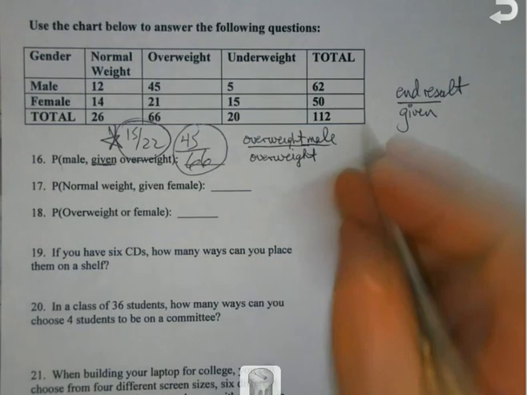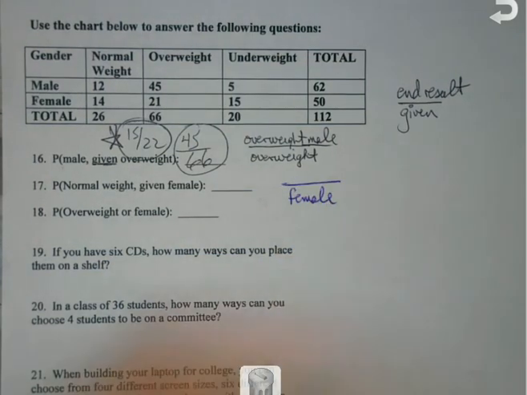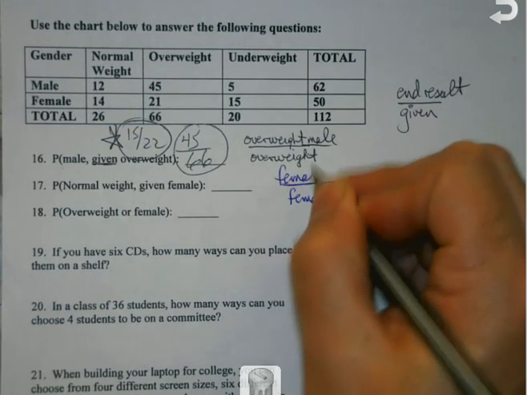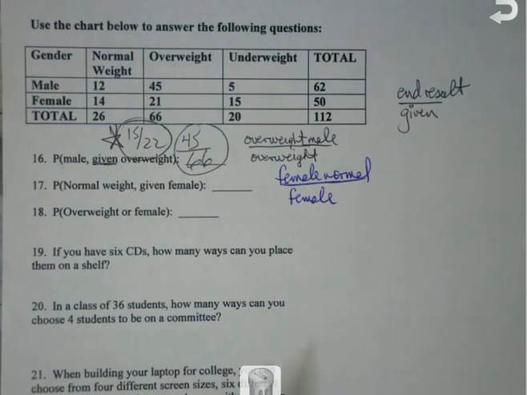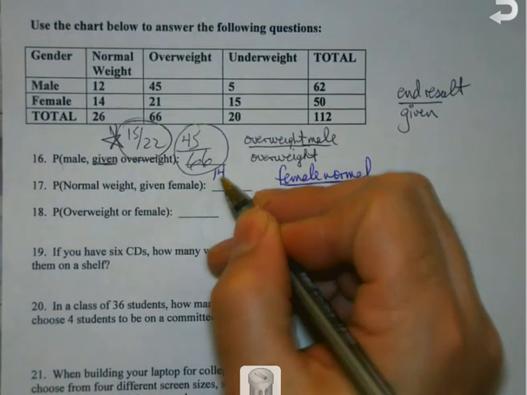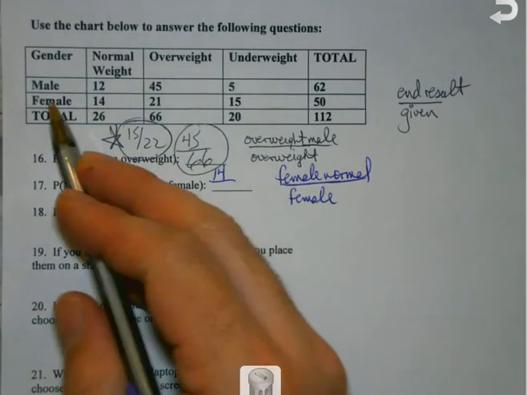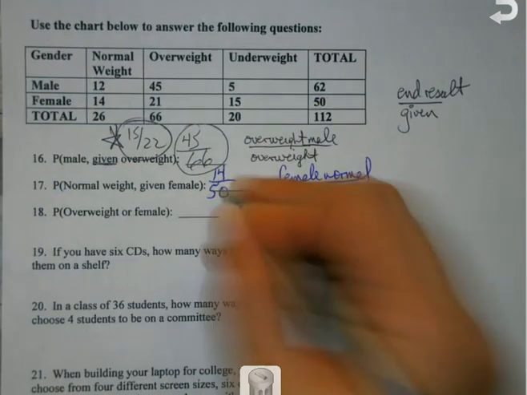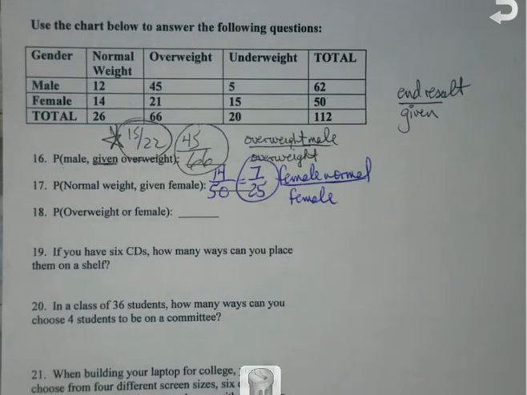Probability of normal weight given they're female. Okay, so female goes in the denominator. And a normal female goes on the top. So I go looking, okay, normal weight female, 14. Females total, 50. And reduce my fraction. And then I get one more in there.